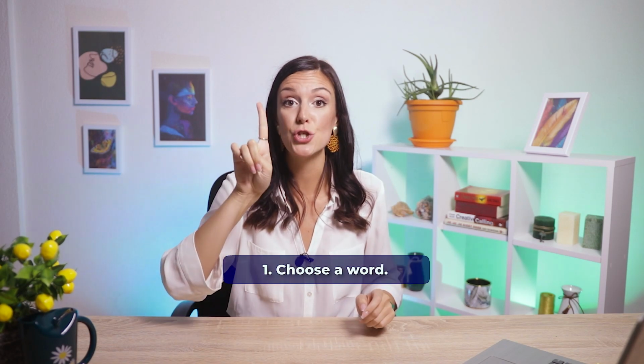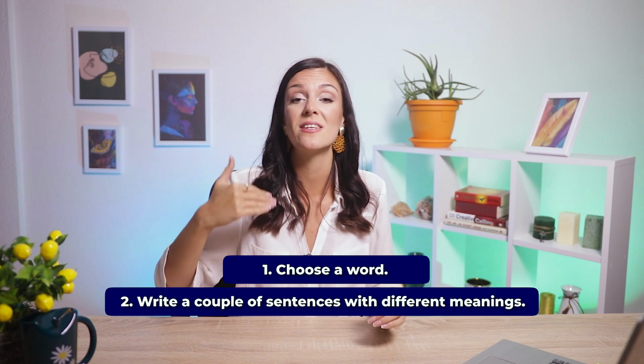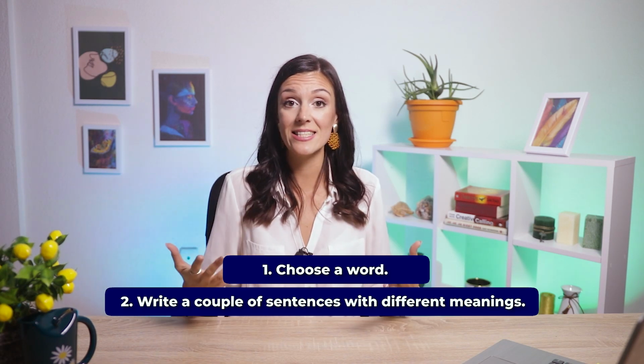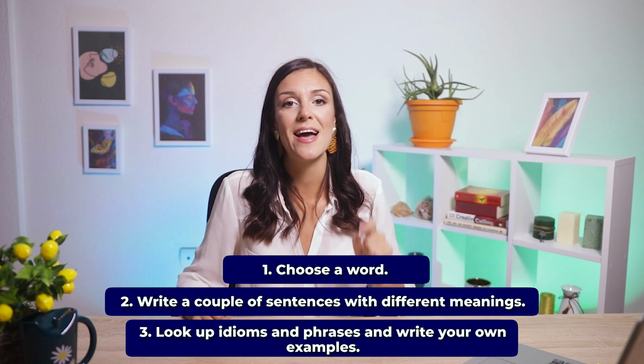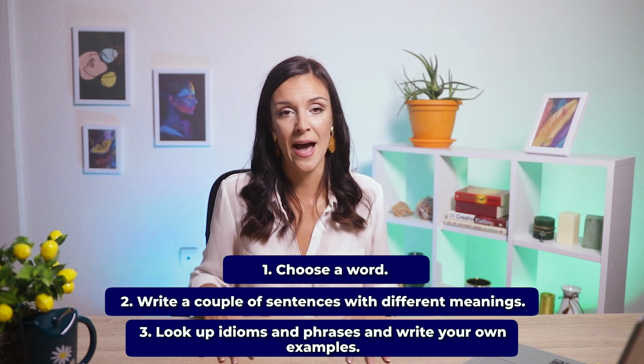The first one is choose a word. Then write a couple of sentences with different meanings. And in the end, look up idioms and phrases and write your own examples. This will help you increase your vocabulary and will prevent you from forgetting words when you speak English.